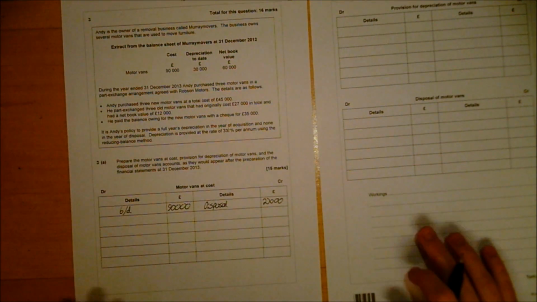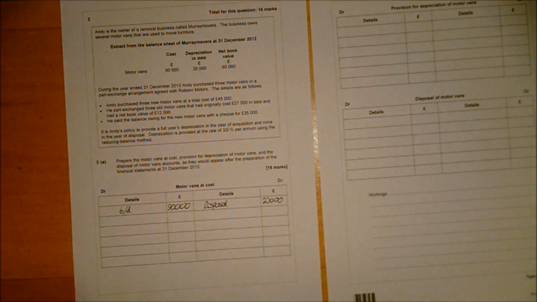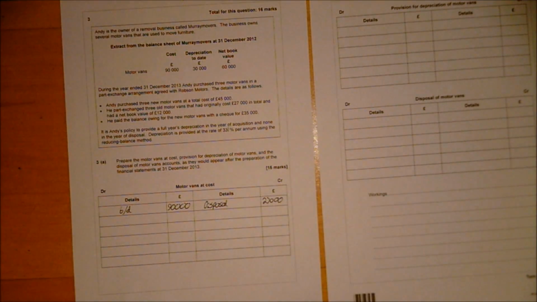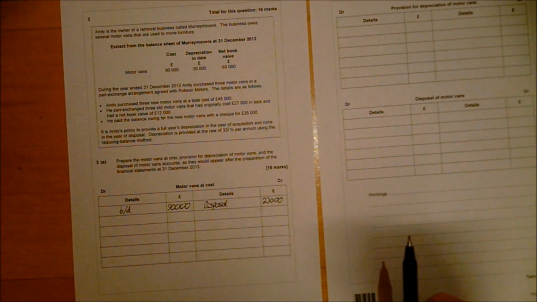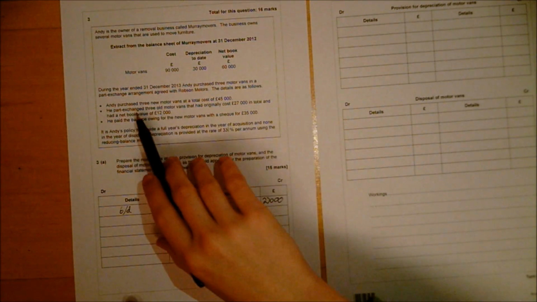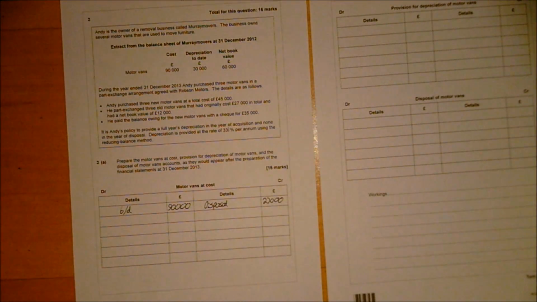So now, we've taken away the value of the vans we've lost, but we need to now add the value of the vans we've just purchased. So, we've paid for it in 2 ways. Andy purchased 3 new motor vans at a total cost of 45,000.